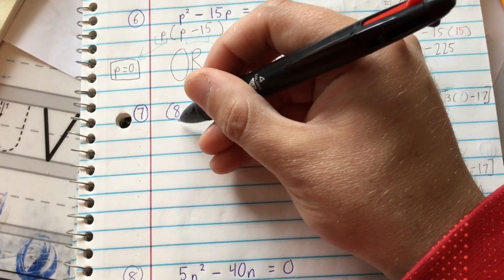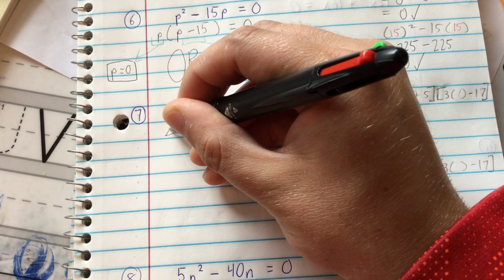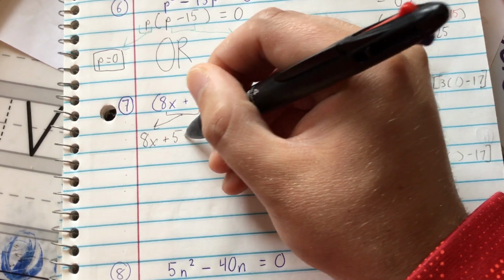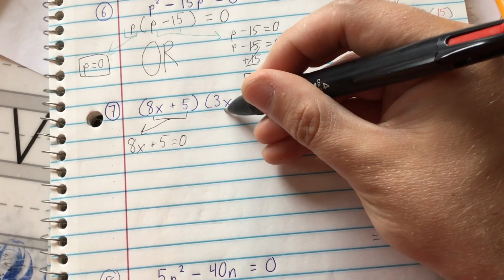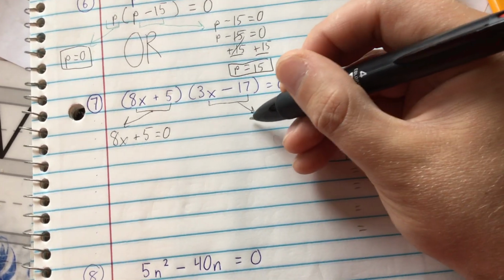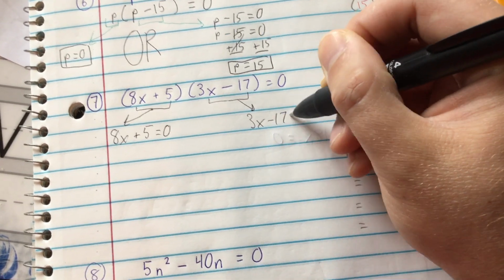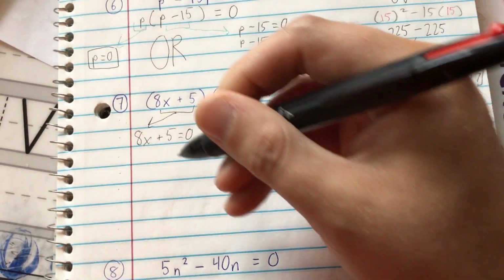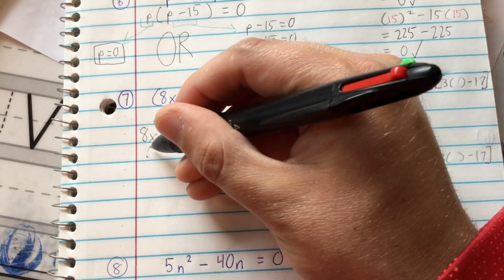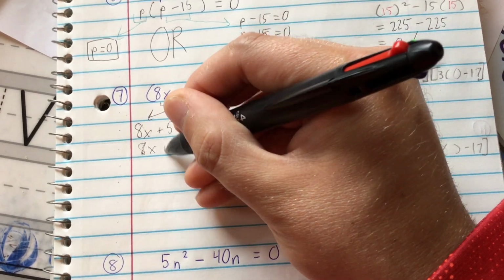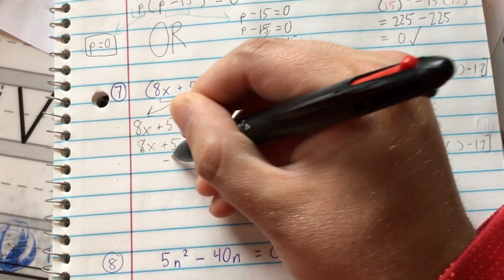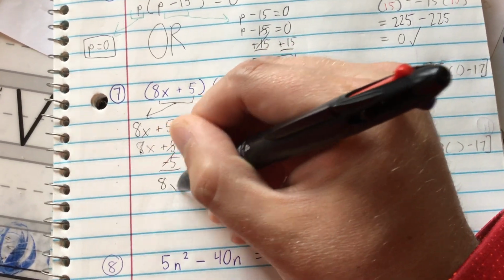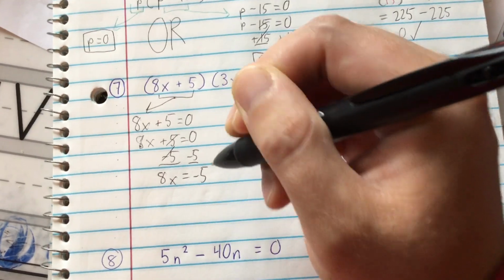I'm going to do the zero product principle, which states, let's set 8x plus 5 equal to 0. And let's also set 3x minus 17 equal to 0. Okay? Little divider right there. So now, let's subtract 5 from both sides. 8x plus 5 equals 0. I'm going to subtract 5. And that gets me 8x equals negative 5.